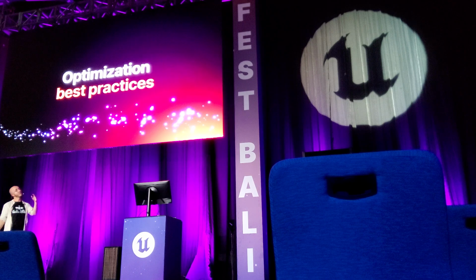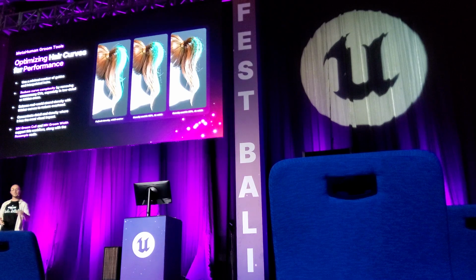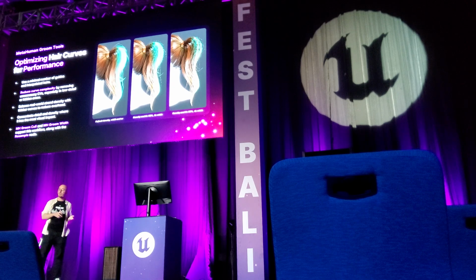So now that we've walked through the full pipeline, from authoring in Houdini to integration in Unreal Engine, let's take a short moment to talk about optimization. This ponytail is a good example of optimized grooming: reduced density, simplified curve, thicker strands where it counts.